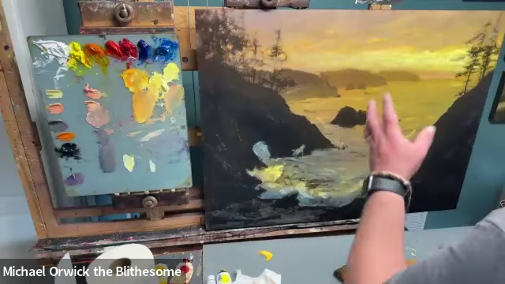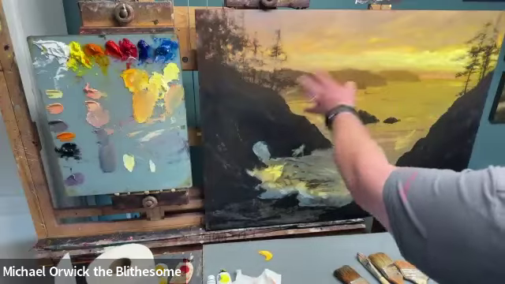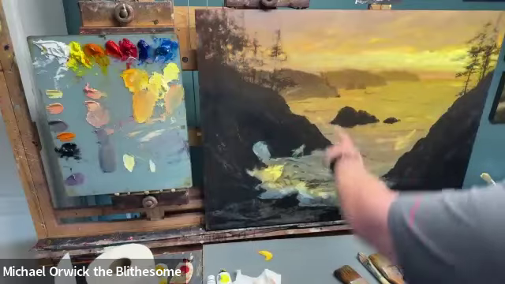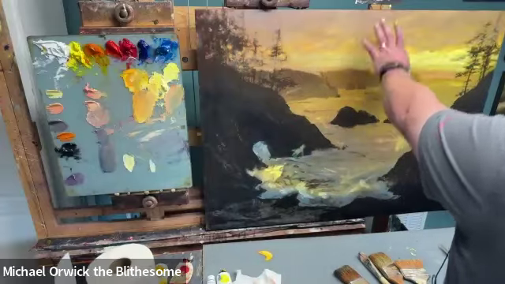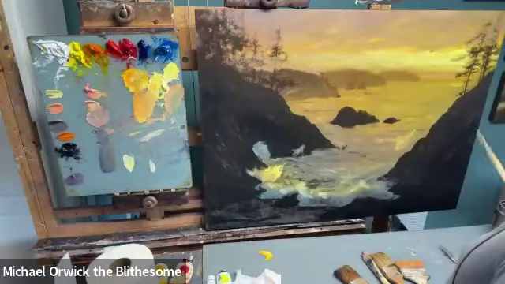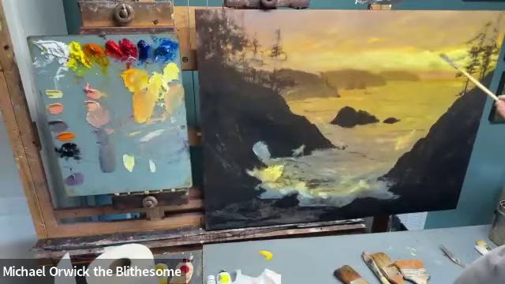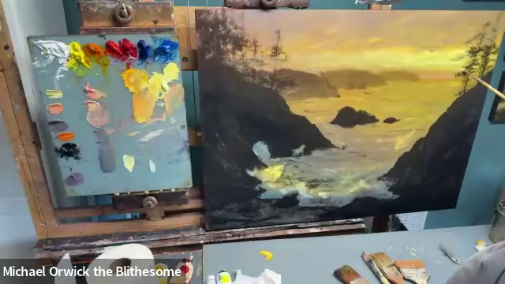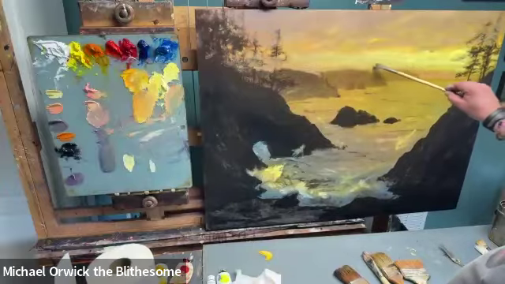Whereas something like this, I'm just like, all of this is malleable, right? Like I can get rid of this hill. I could raise this hill. It could become a mountain back there. So yes, I do more of my vineyards with this acrylic underpainting and with actually drawing in pencil.